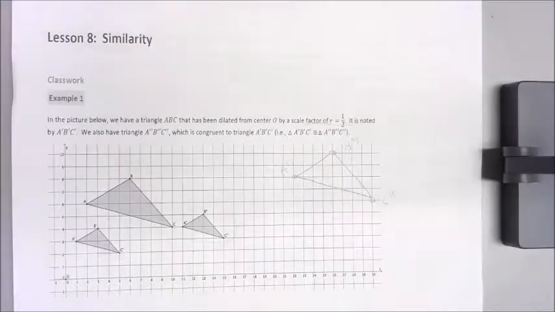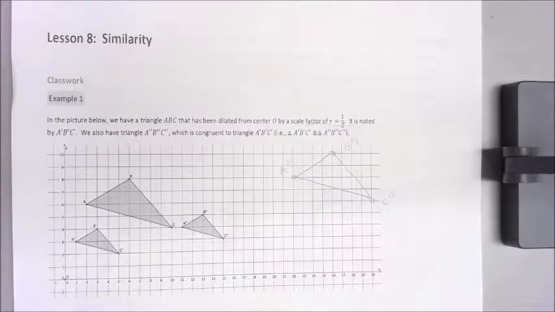Alright guys, we're at lesson 8 already for module 3, and we're going to focus on similarity. The first half of the module looked at similarity through just dilation, so how to dilate a shape to make it a similar shape, either a larger or a smaller version of that original shape. But now in lesson 8 we're going to focus on how to prove that they are similar. So how can we prove that it has been dilated by a specific scale factor?